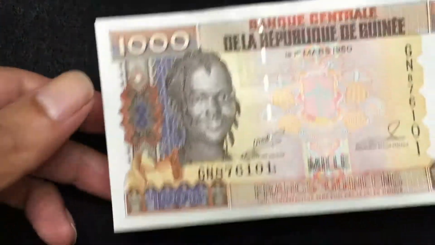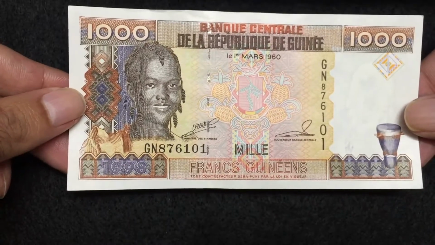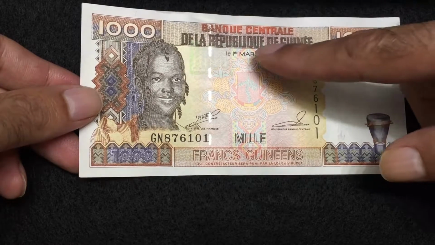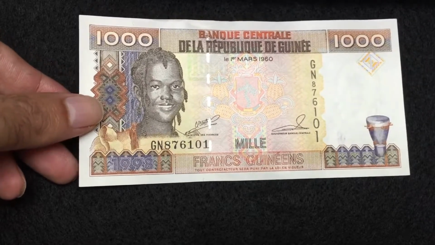This is Guinea 1000 francs. Front side without UV light, 1960 year. Serial number is getting reflected on the right, vertical. Number 1000 in the middle, and this portion is getting reflected in the golden color. And there is some rectangle or square that is getting reflected in light golden color here on the right top.